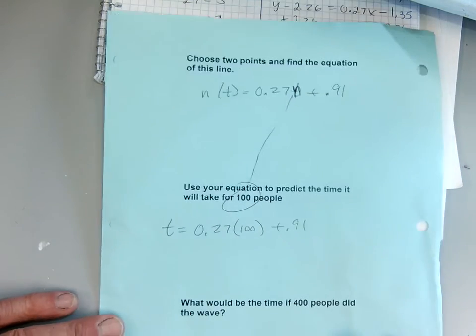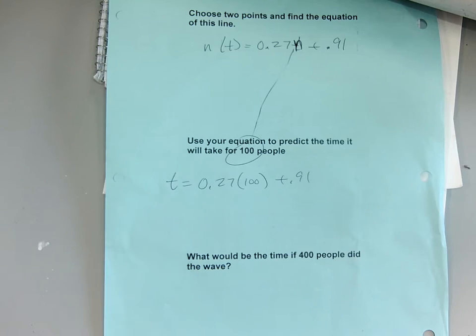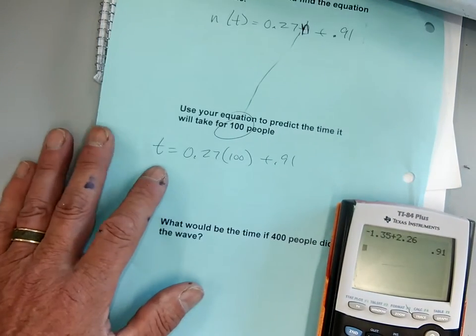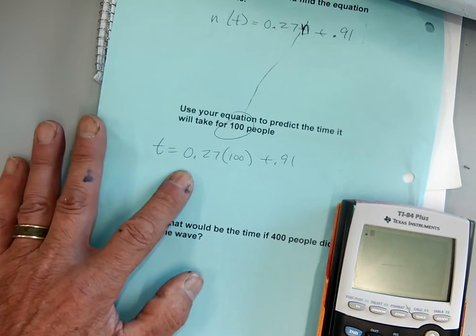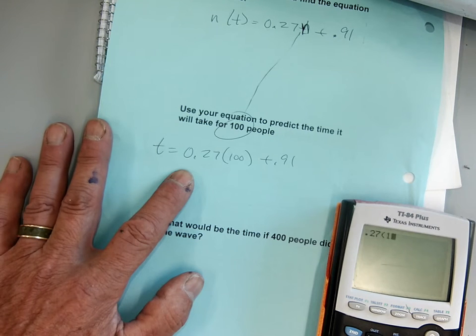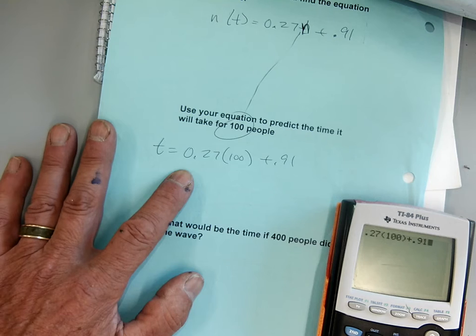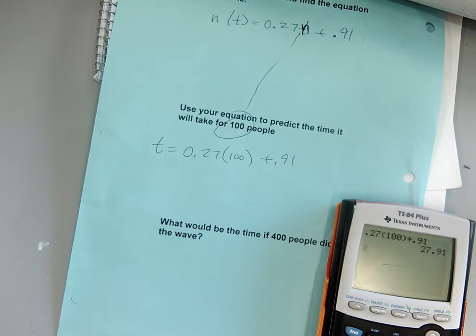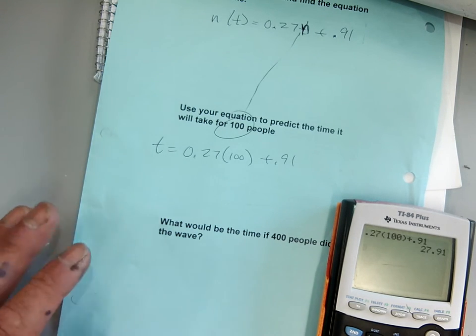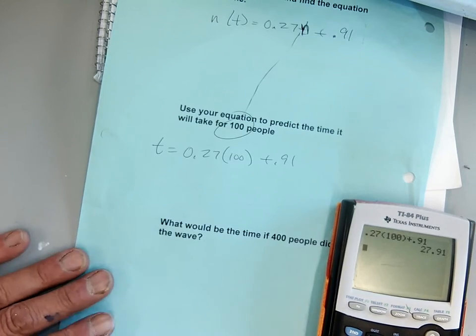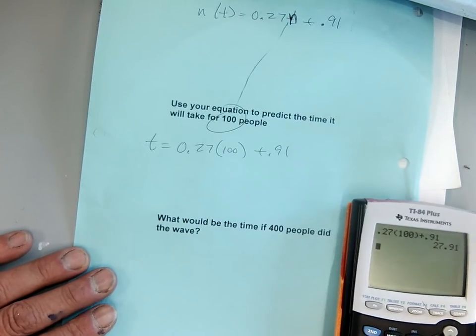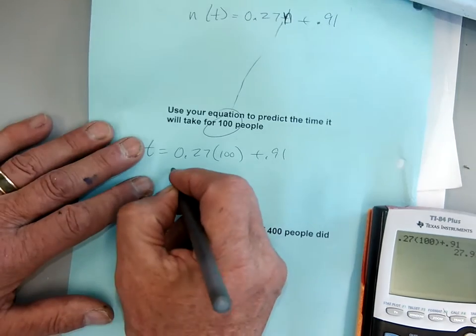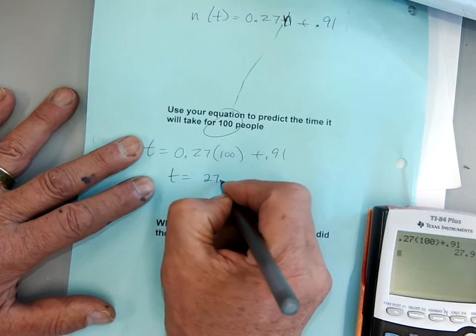Much better than just doing it, we're just going to use our formula. If we were to go around and around, it would have taken us 27.9 seconds, almost half a minute for us to do 100 people. So the time is about 27.91 seconds.